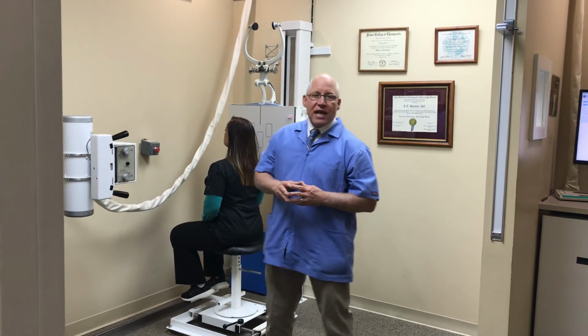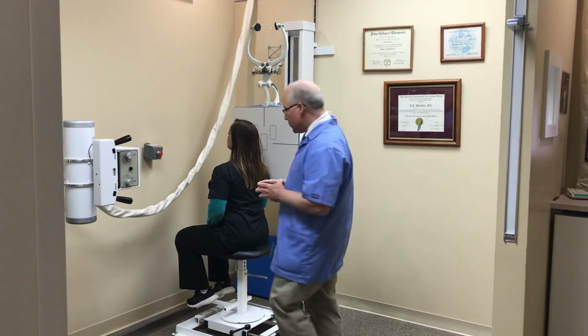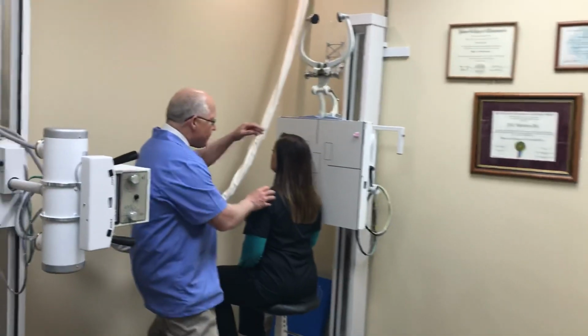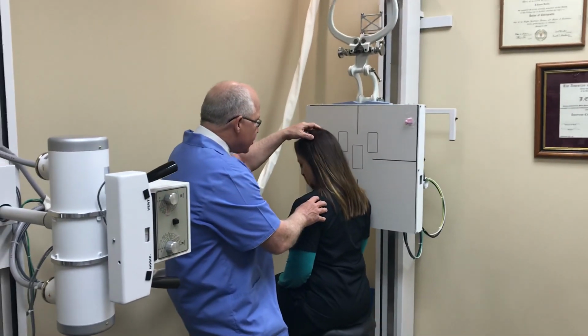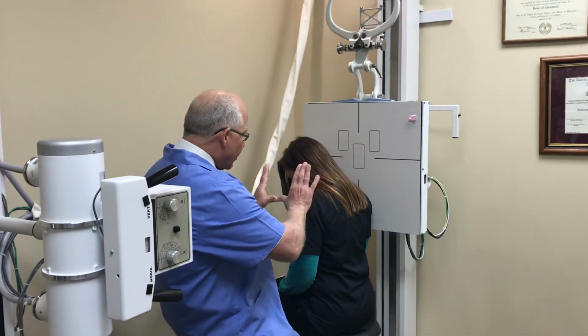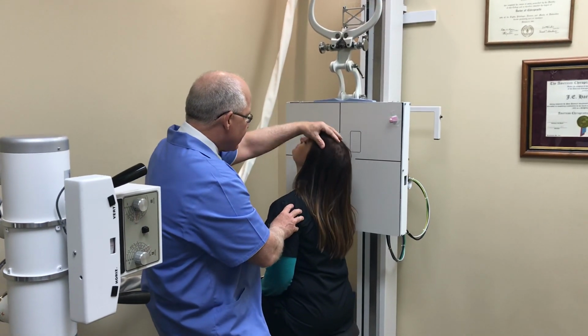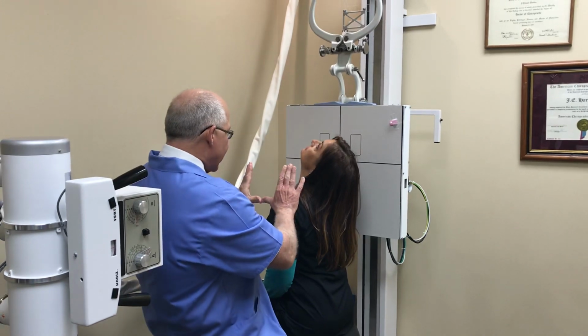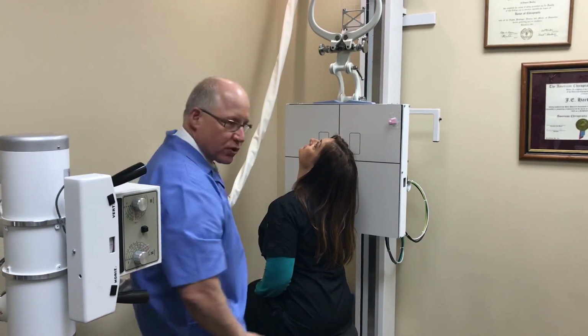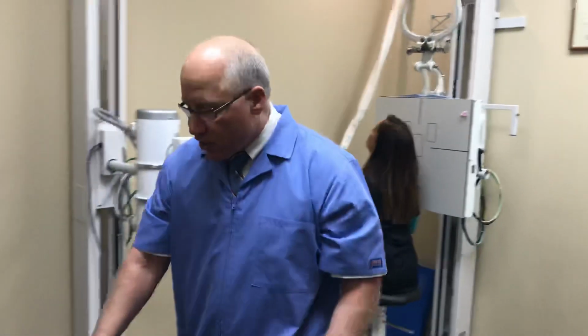So the first one we're going to look at is cervical flexion extension. So we're going to have Amanda tuck her chin down as far as she can, go like that. We're going to take an x-ray right here. Then you're going to look up at the ceiling, and that cervical extension, we're going to take an x-ray right here, okay? So now we're going to look at those x-rays.